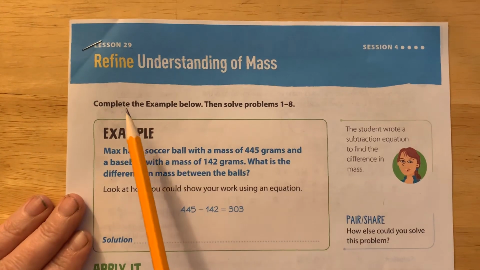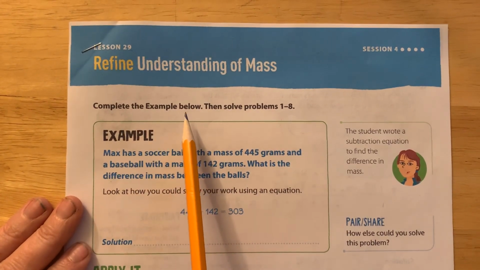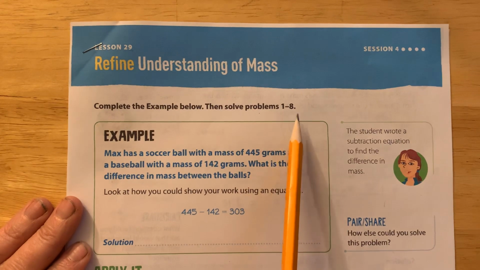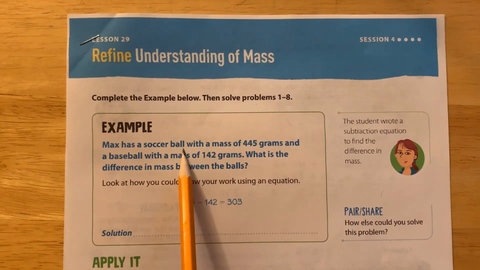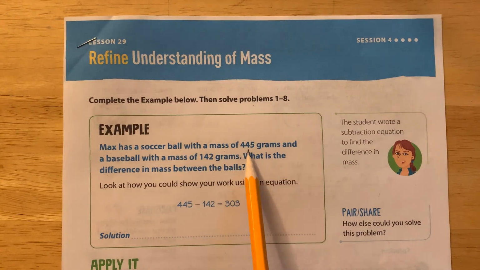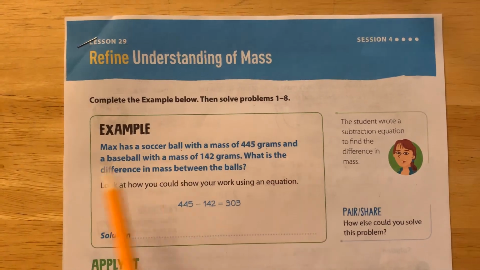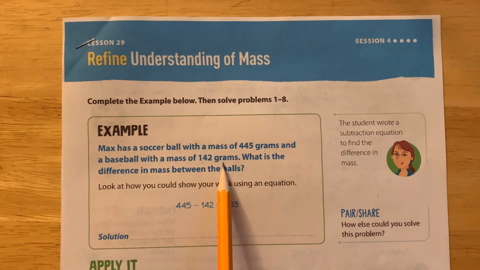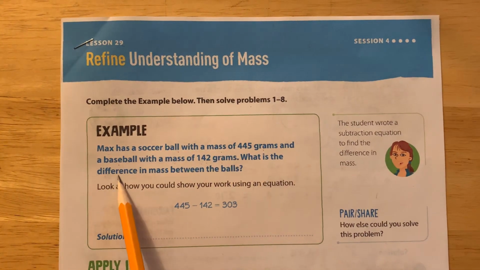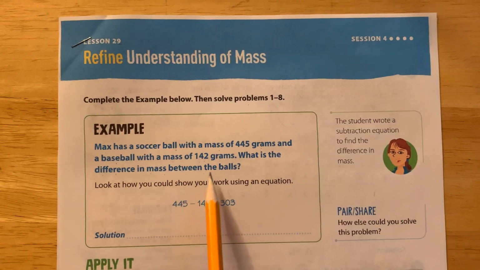Okay, let's look at our first one. They want us to finish the example first, then solve problems 1 through 8. Our example. Max has a soccer ball with a mass of 445 grams and a baseball with a mass of 142 grams. What is the difference in mass between the balls?